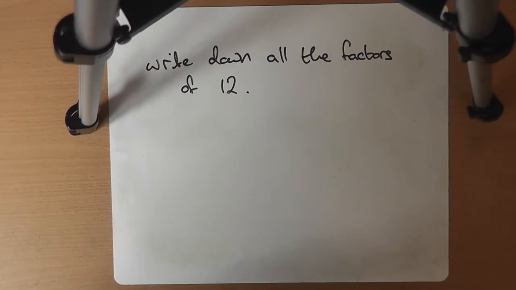So again, a fairly straightforward question. Write down all the factors of 12. And what we're going to do is generate exactly the same list that we've just seen, but in a slightly more organised way. We're going to start with the extreme cases. We're going to think of the smallest and largest pair of factors that we can use to make 12. Well, the smallest factor of any number will always be 1. And the largest factor of any number will always be the number itself, because in the most extreme case, to find 12, we can do 1 times 12.